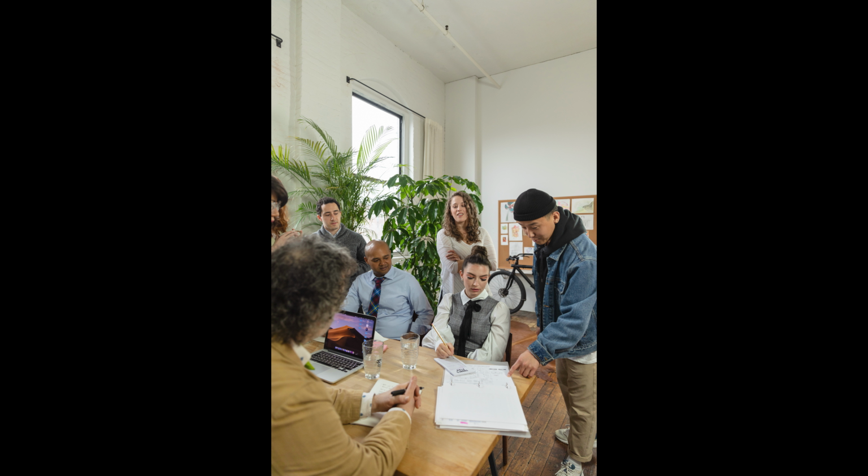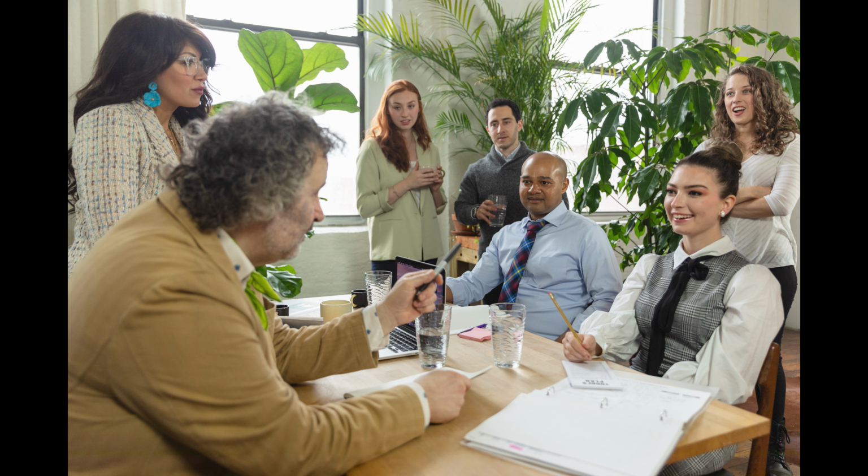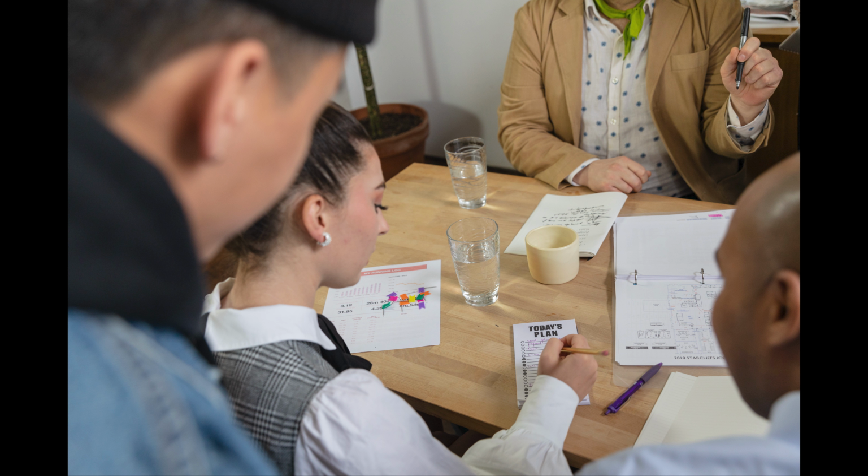Idea generation. Begin by generating ideas for new products or improvements to existing products. This can be done through various methods such as brainstorming sessions, customer feedback, market research, competitor analysis, and trend analysis. Encourage creativity and explore different sources of inspiration.